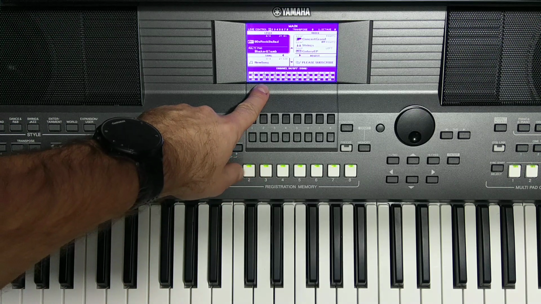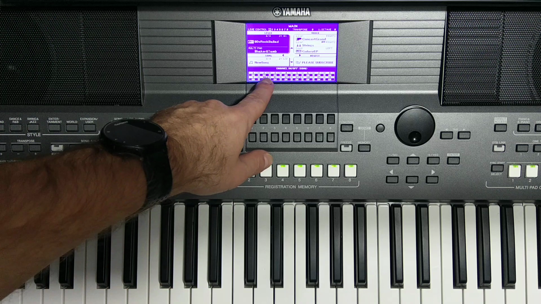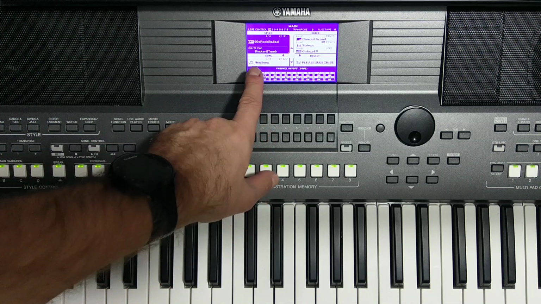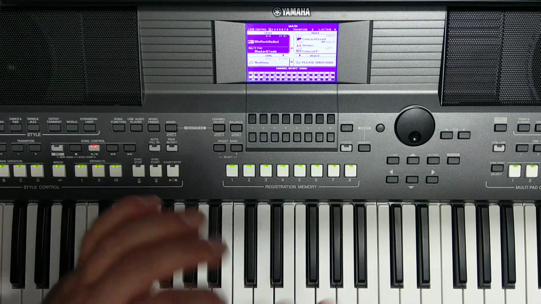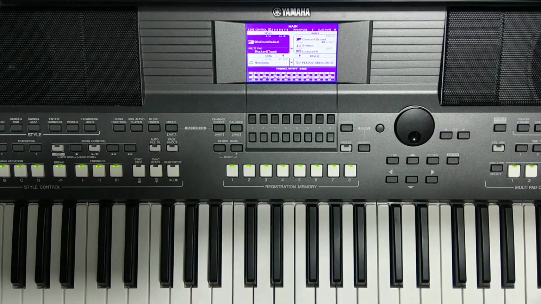Channel number 2 is playing. 10, drums, 11, and the strings on channel number 2. I could disable strings, enable strings, and the solo on channel number 1, which was a grand piano.